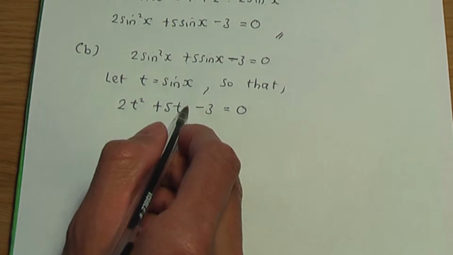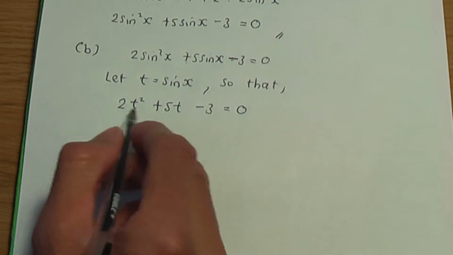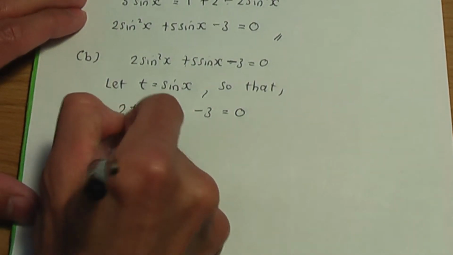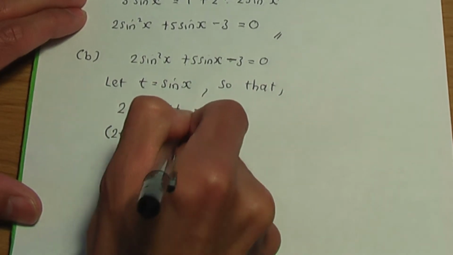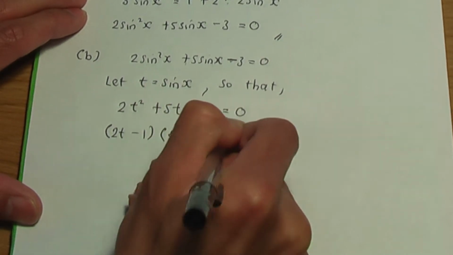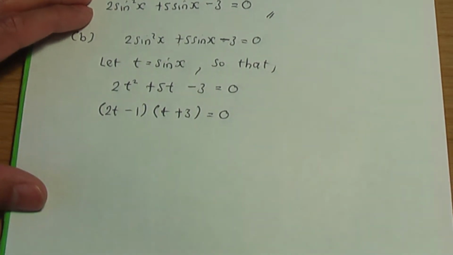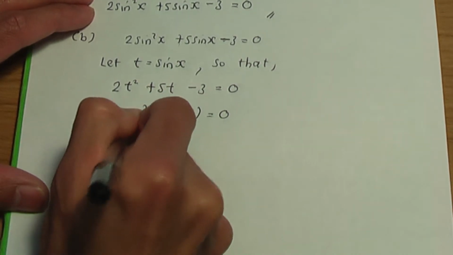Now I have a quadratic over here. You can either factorize or you can use the quadratic formula in order to solve this quadratic. I'm going to factorize, and the factors will be 2t minus 1 and t plus 3. Using this you have 2 values of t.